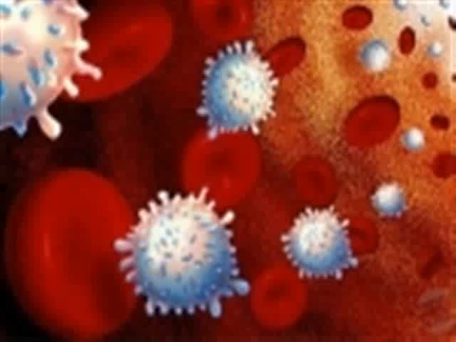Diagnosis of HIV or AIDS virus. Although the acquired immunodeficiency syndrome was detected in 1981, the identification of HIV as the causative agent of the disease did not occur until 1983.